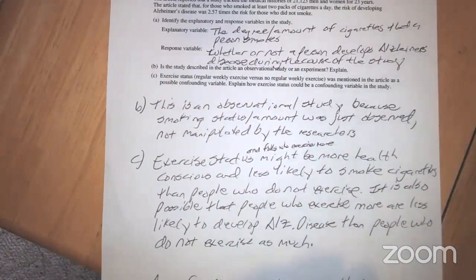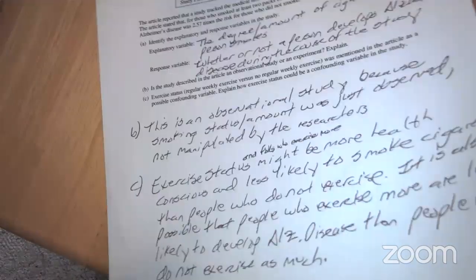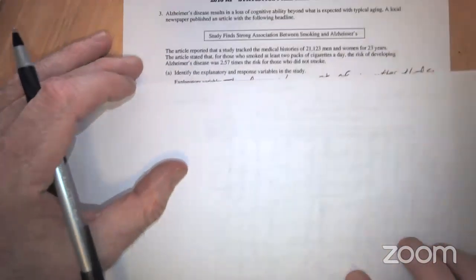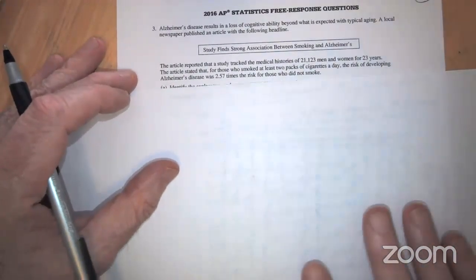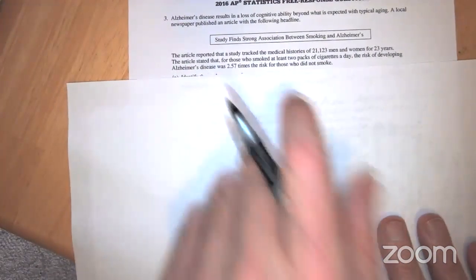So let's see if I can get into this last problem real quick. I'm watching the clock here in the corner. I think I can at least start this and hopefully not go too fast, but hopefully I can put a good dent in this. So this was a more recent problem from the 2016 exam.